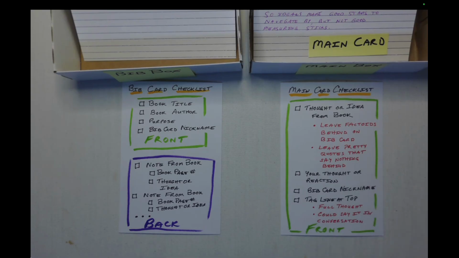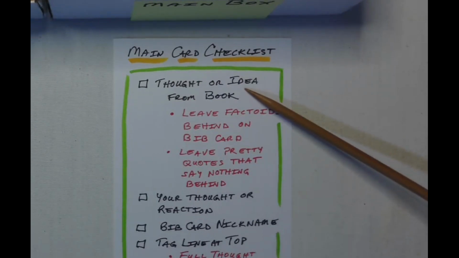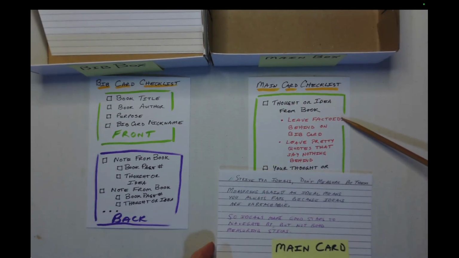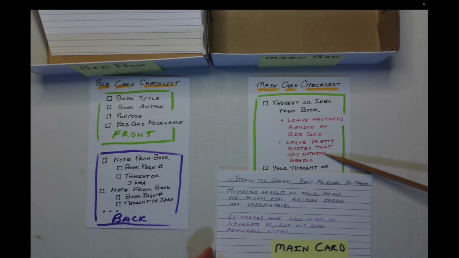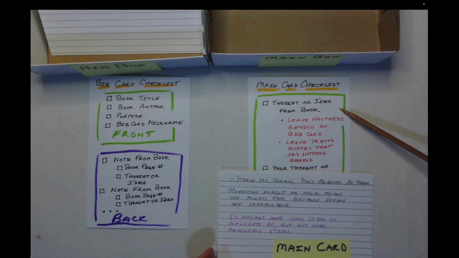When it came time to make our main card, we began with a thought or idea from the book, and there, as you may remember, we decided to leave the factoids behind on the bib card. We can get back to them very quickly. We decided to leave behind pretty quotes that sound nice but don't really tell us anything. We just went for the key thoughts or ideas that would contribute to our understanding, our recollection of the topic, and our ability to speak intelligently on the topic.